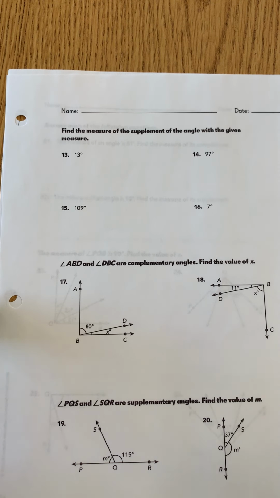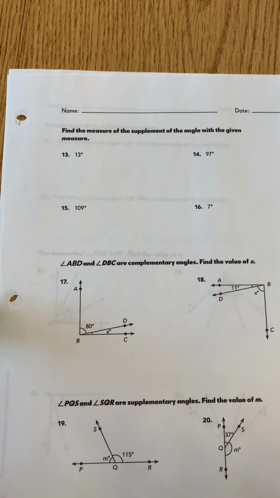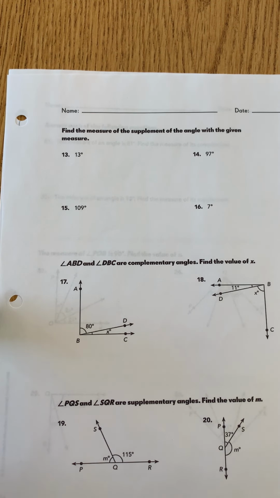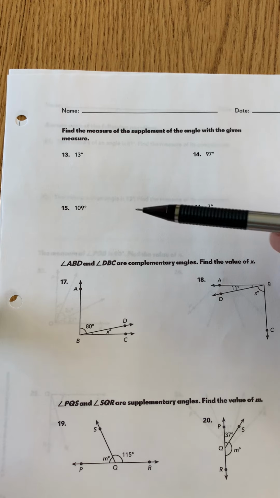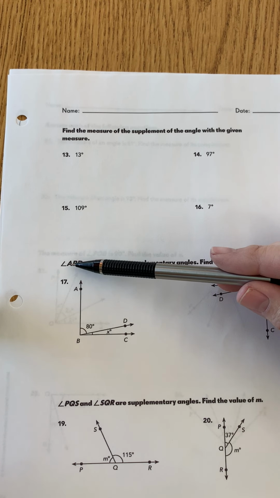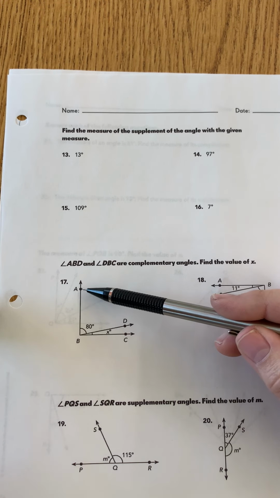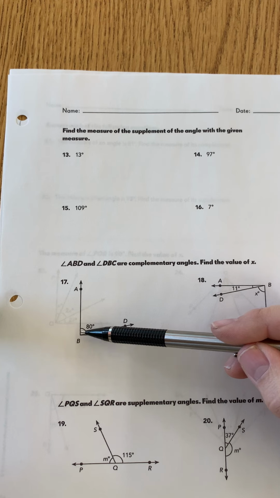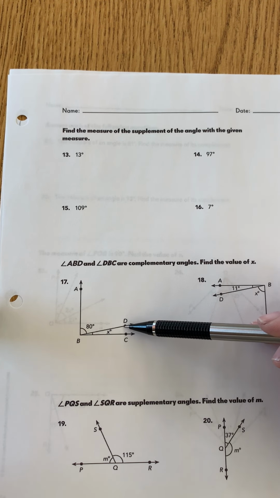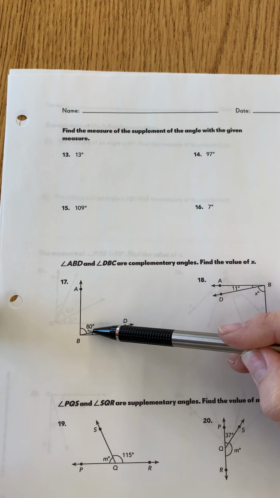All right, on the rest of this, I wanted to talk to you a little bit about how angles are named. This says angle ABD and angle DBC. All you do is look for these points, A, B, D in that order. Here's A, here's B, here's D. So angle ABD is this one, and this one is 80 degrees.